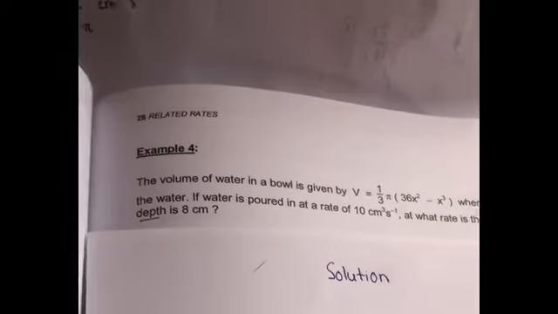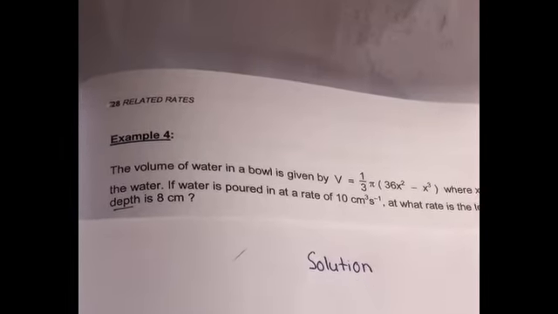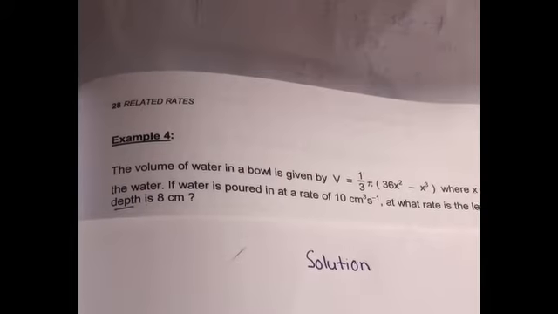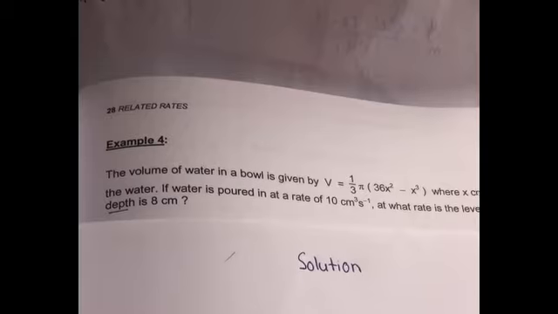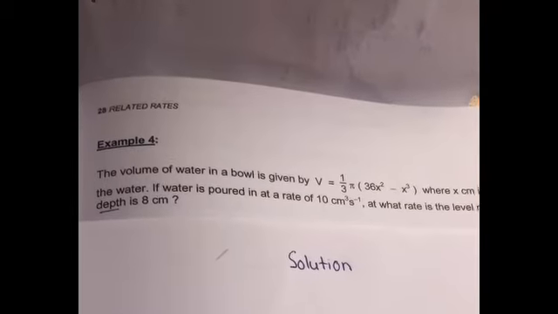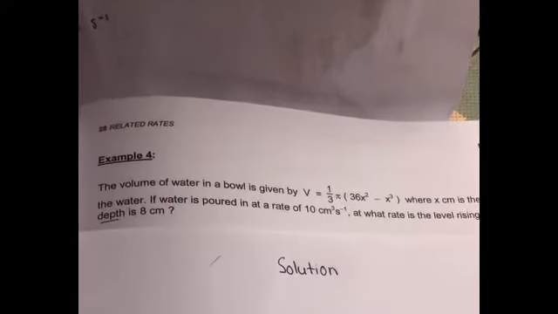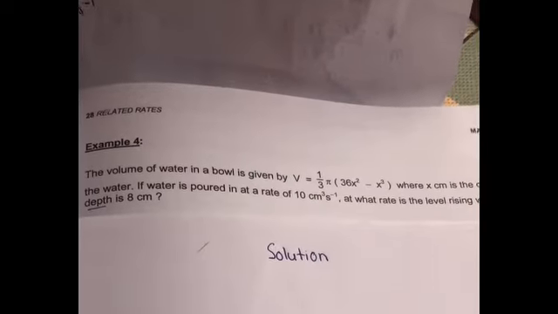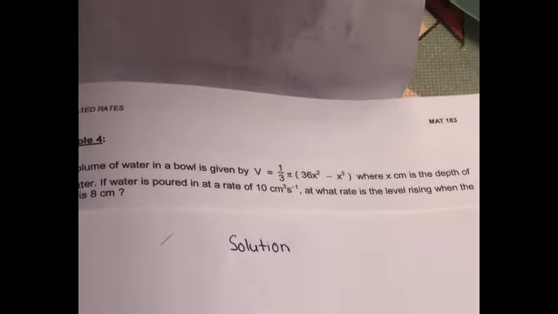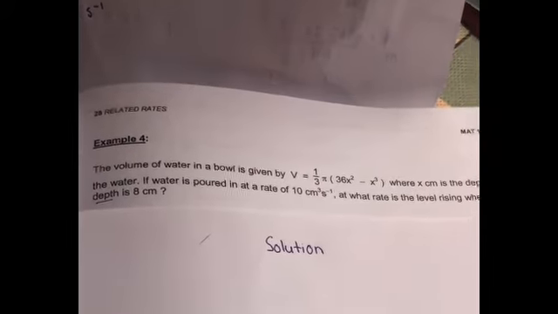Okay, for the problem statement, we take example 4 as a question for related rates. The volume of water in a bowl is given by V equals 1 over 3 pi (36x squared minus x to the power of 3), where x cm is the depth of the water. If water is poured at a rate of 10 cm^3 s^-1, at what rate is the level rising when the depth is 8 cm? So, we continue with our solution.